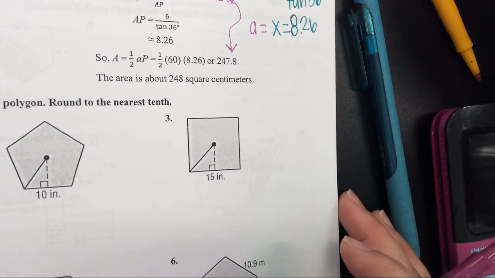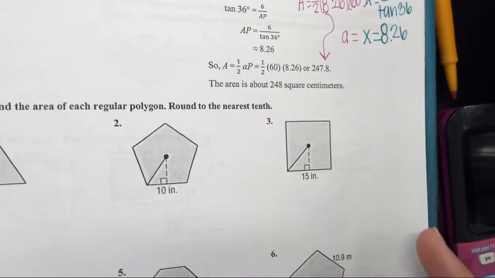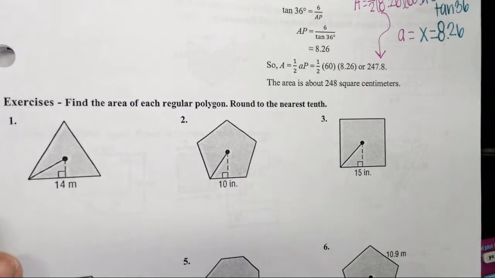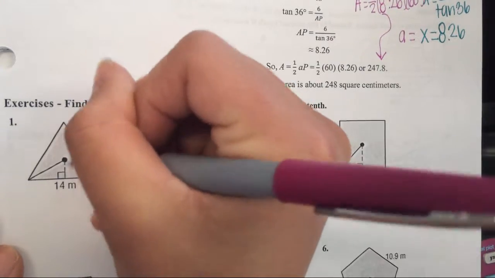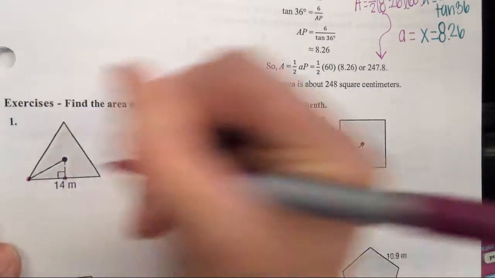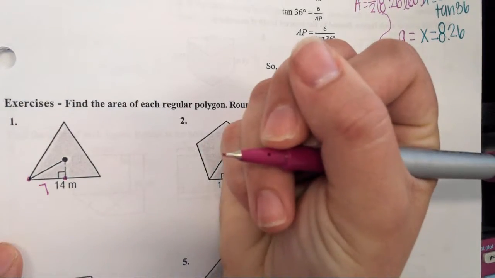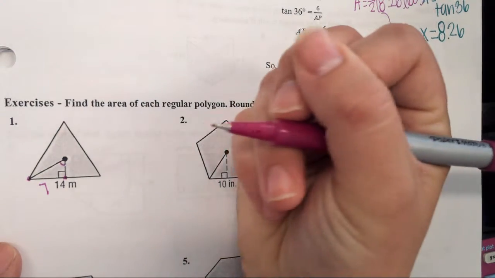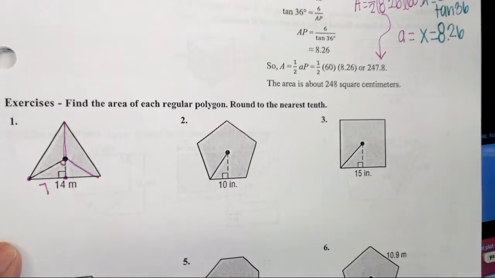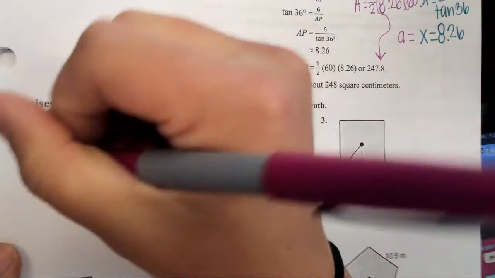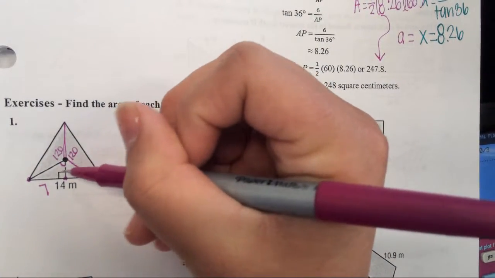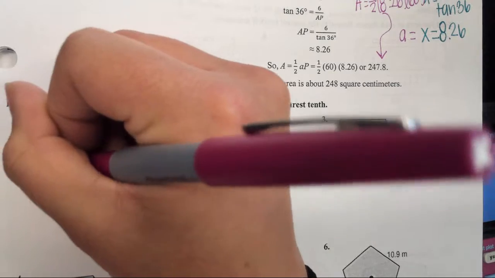I know we're getting out in 2 minutes, but let's start number 1. The reason we have to use this on number 1 is because we don't know the height. If this side is 14, then what's from here to here? 7. How do I find this angle? It's broken into 3 pieces, so 360 divided by 3 tells me this is 120, this is 120, and this is 120, which means my little piece is 60.